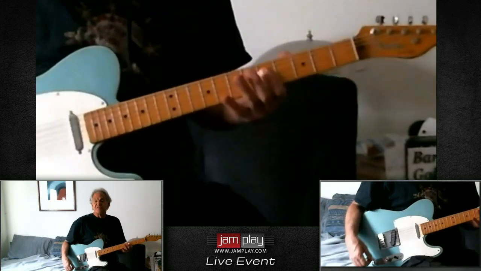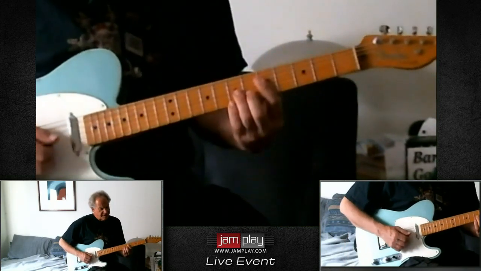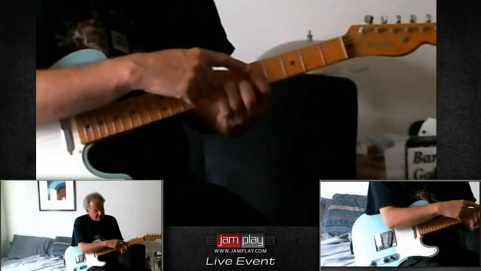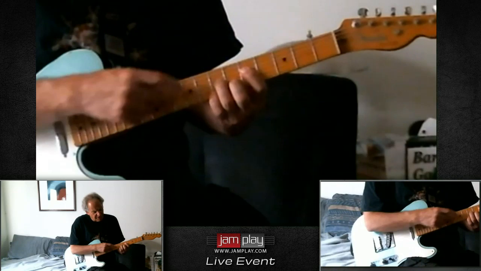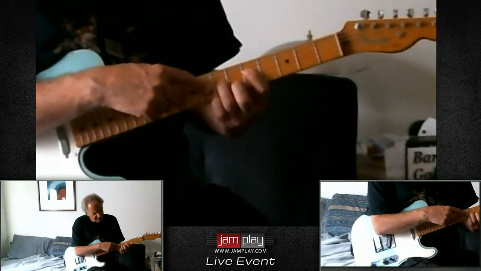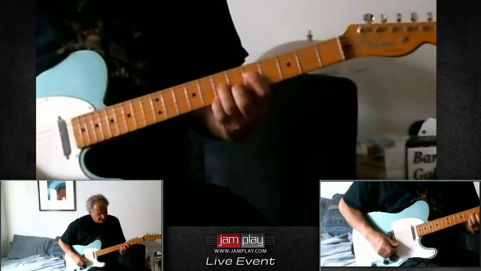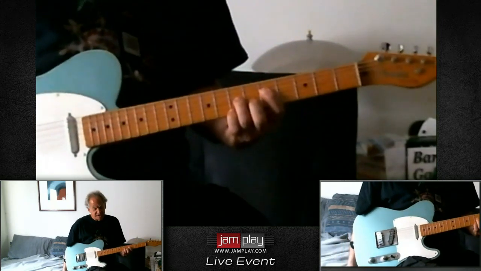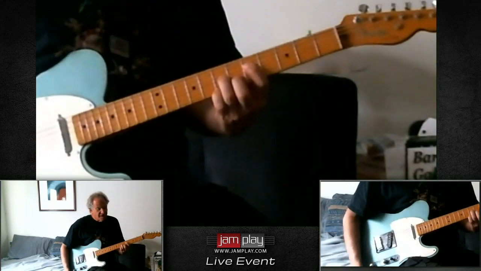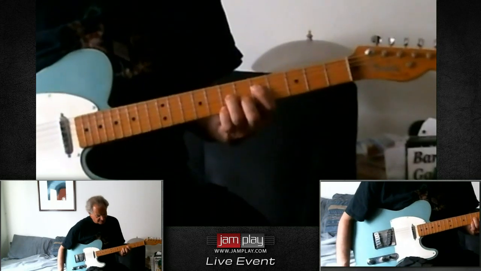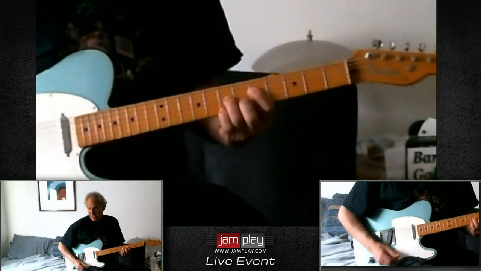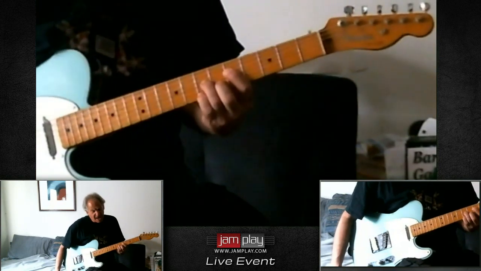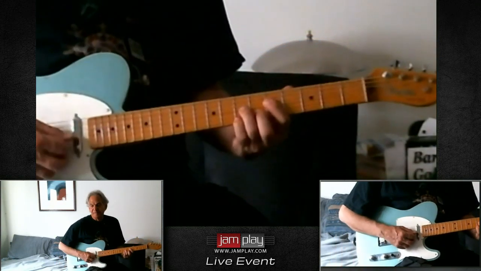The root is on the 4th string, so in essence we're barring the top 4 strings, and then with our 3rd finger we're playing D on the 3rd string, 7th fret, F with our 2nd finger on the 6th fret, 2nd string, and then B on the 1st string, 7th fret.